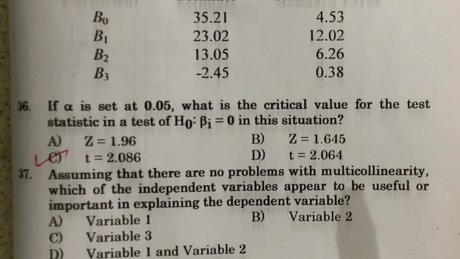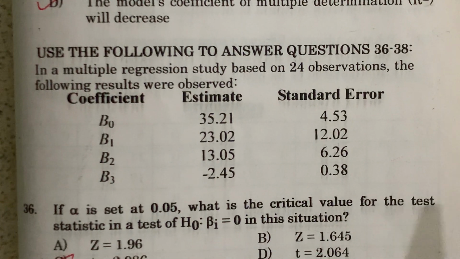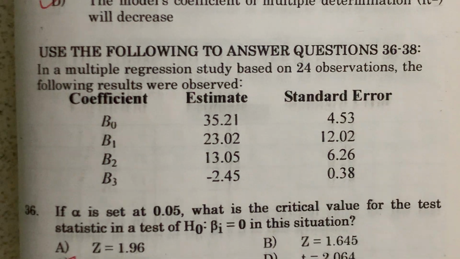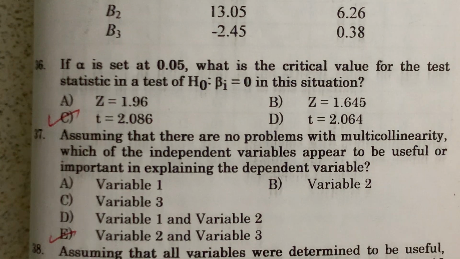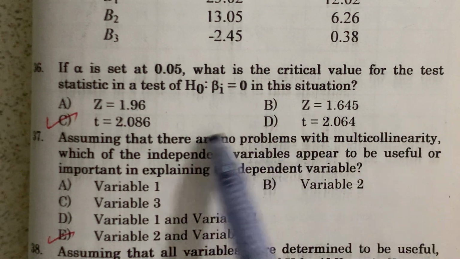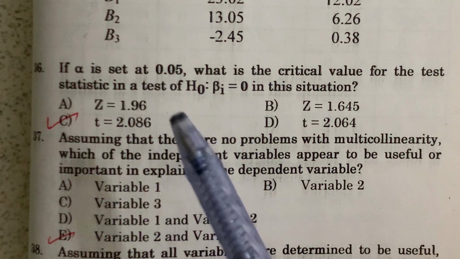Now we have to use the data. This data is here and answer 36 to 38 questions. So you can see the data once. Now I am moving to the MCQs. If alpha is set at 0.05, what is the critical value for the test? T is equal to critical test value will be 2.086.